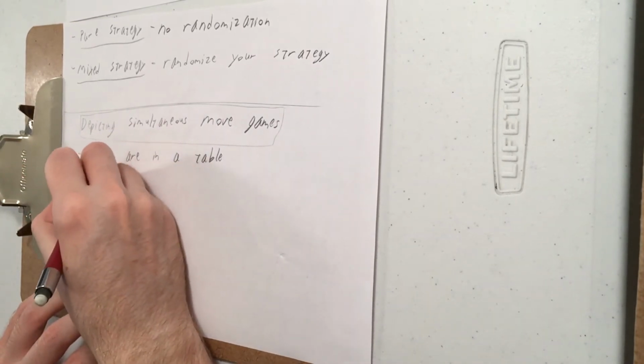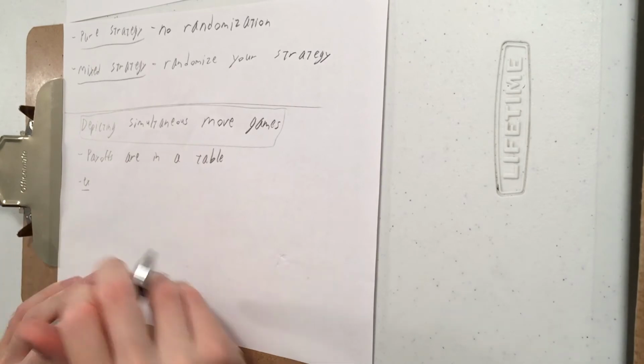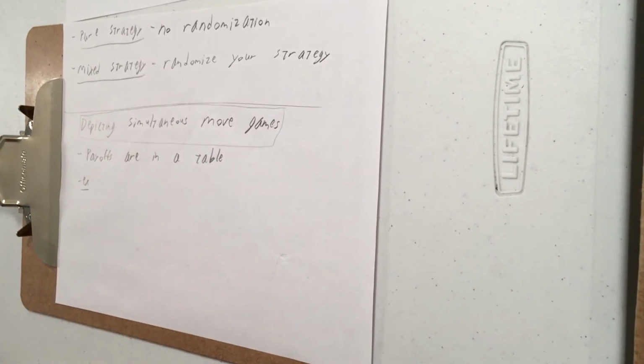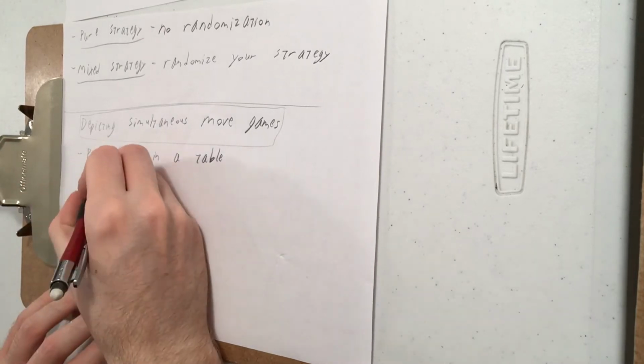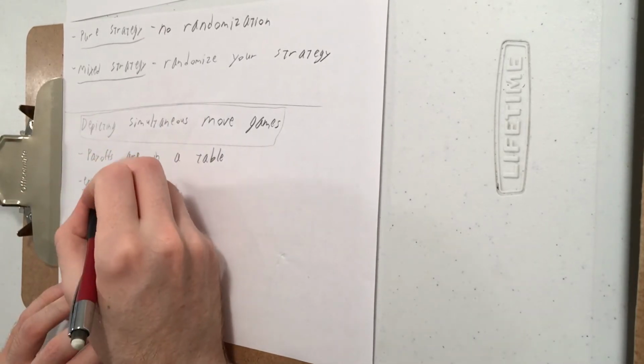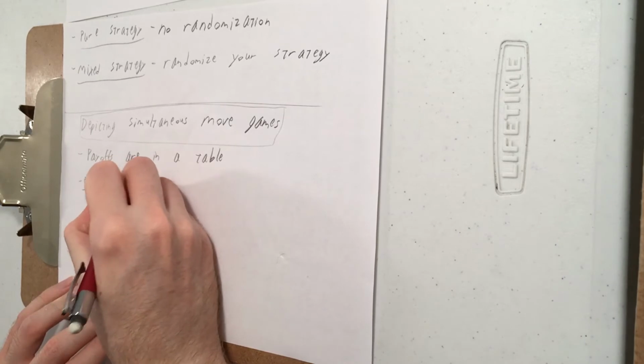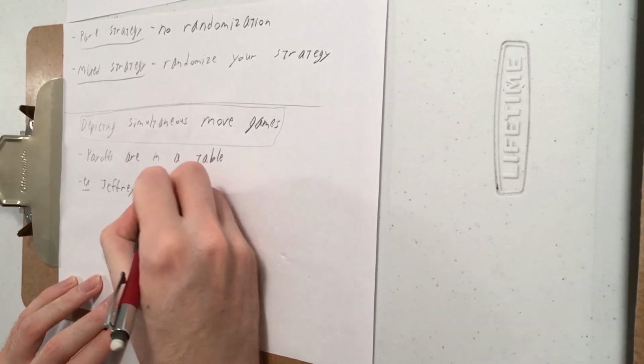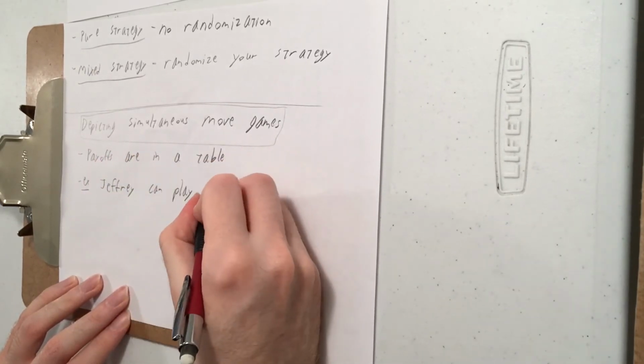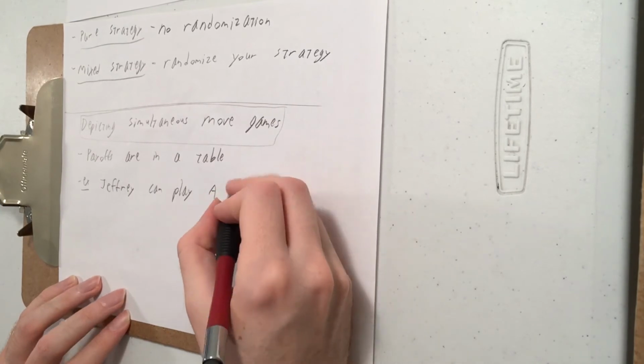So here's an example so you can see how that works. Usually I use one of my students' names, but I don't know you guys, and I don't know if you're comfortable volunteering with the game. So I'll just pick a student from last semester who volunteered. Let's say Jeffrey has 2 moves. Jeffrey can play A or B.